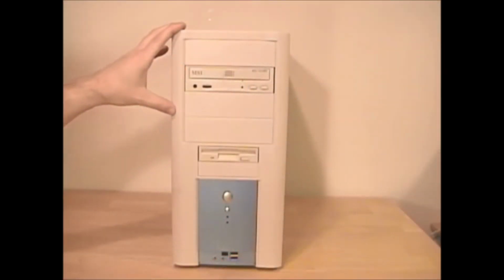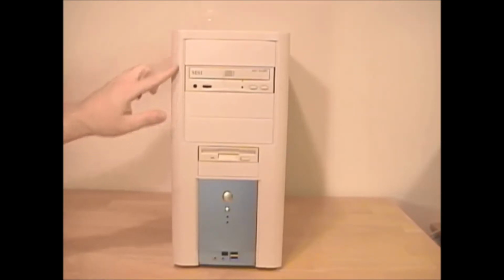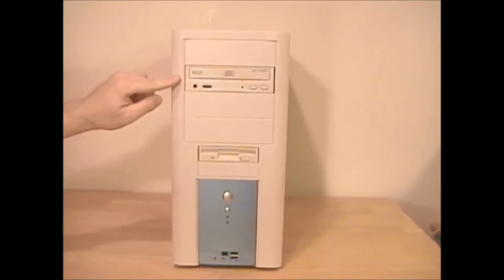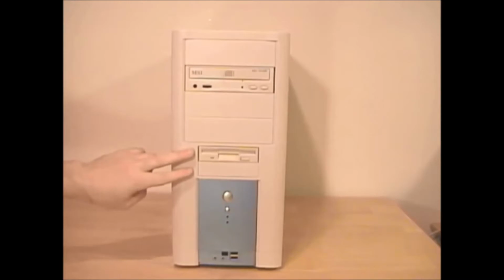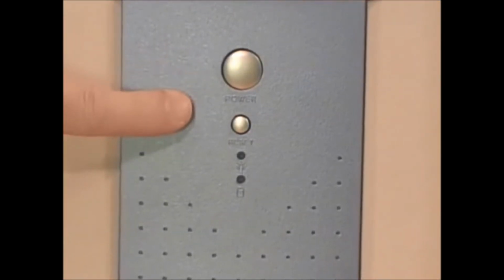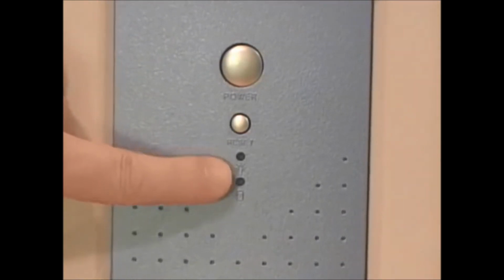Here's an example of a basic computer case. This front part is called the front bezel, which gives access to optical drives like CD-ROM and floppy disk drives. Most computer cases have power and reset buttons on the bezel.